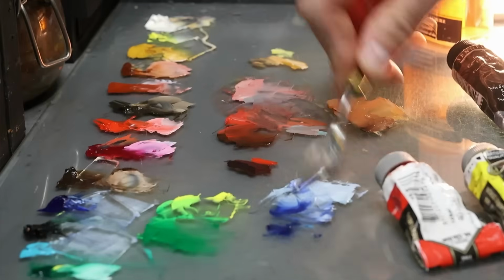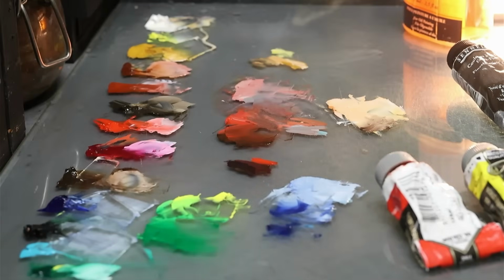Now let's talk about increasing the chroma next. And it's a different story, as it relies more on the tinting strength of the pigments that you start with. You can't exceed the potential of your paint tube. If you start with a weak pigment, you can't just magically make it more chromatic in the end.